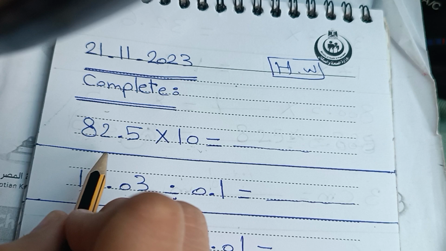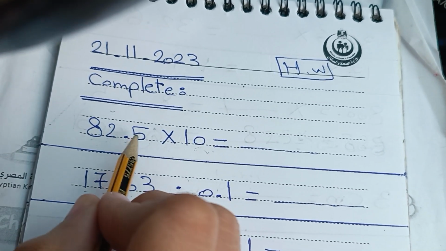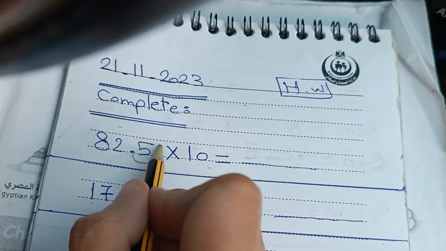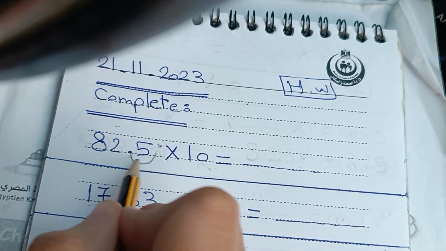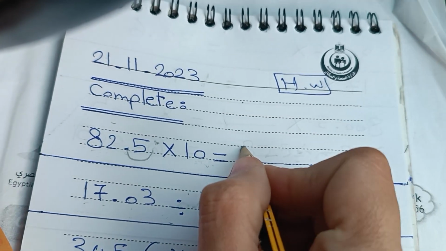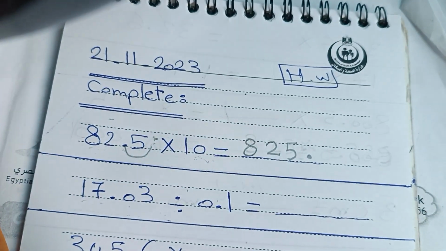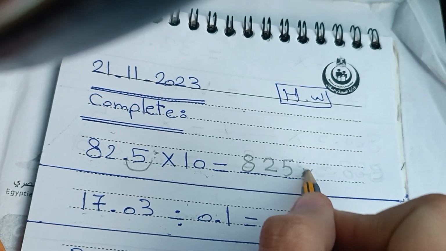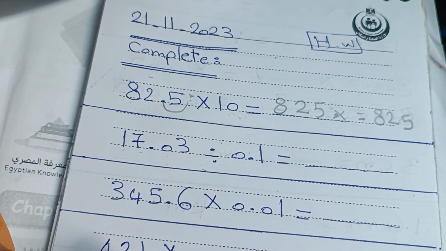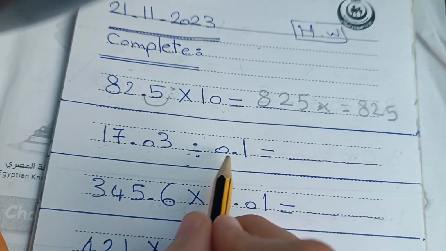Remember our song, multiply goes right, divide goes left. So here I multiply by 10, so the decimal point will move one step because I have only one 0 to the right, because multiply goes right, so I will move one step to the right. So the product will be, let's write the product, 8 2 5, then the decimal point will be here. A decimal point at the far right is nothing, so the product will be 825.